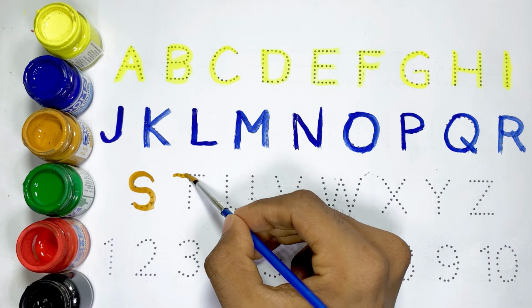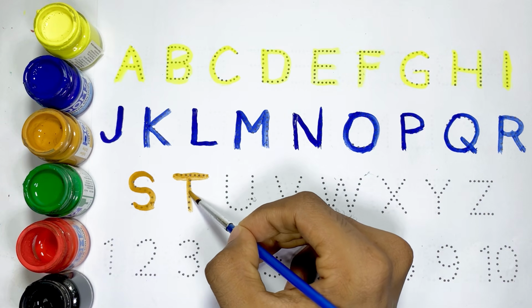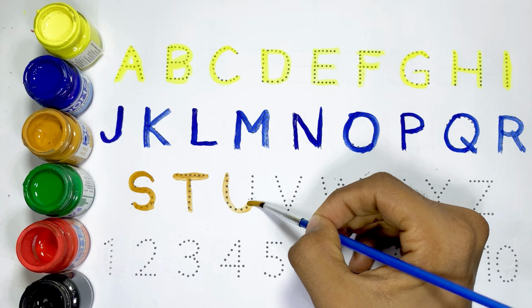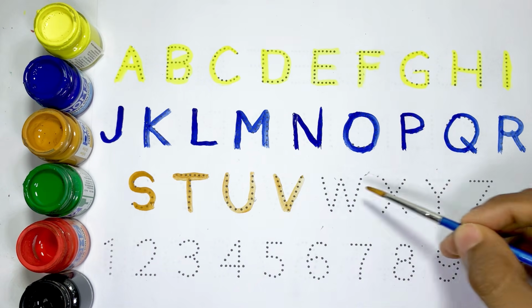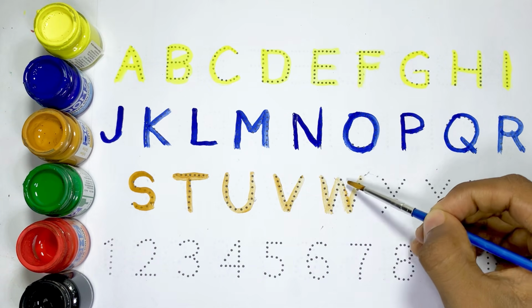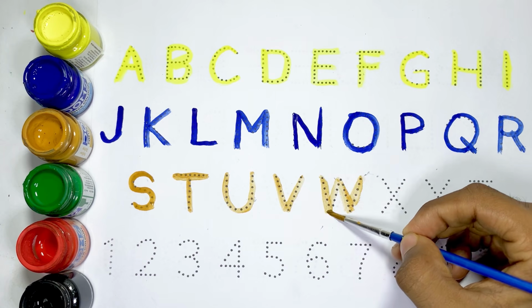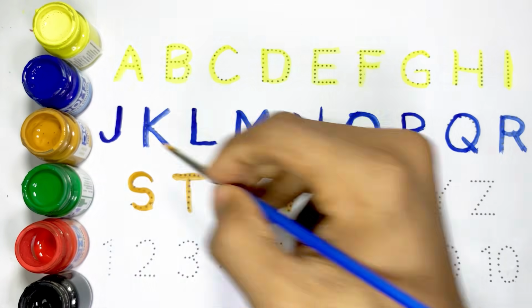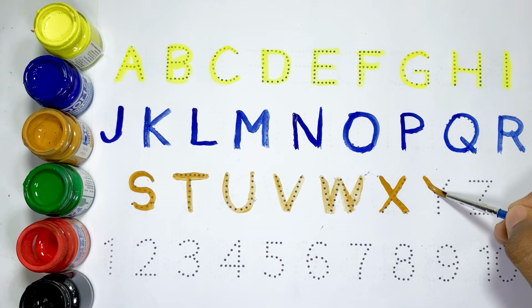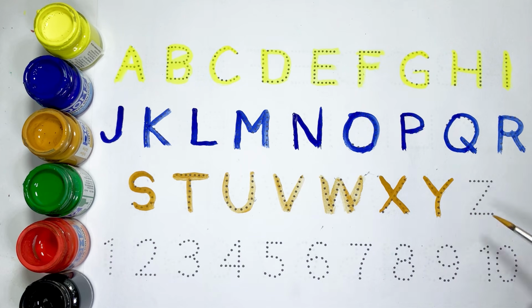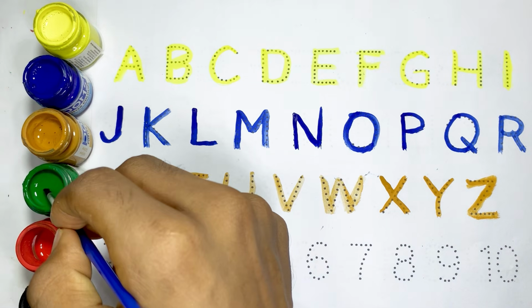S for sun. T for teacher. U for umbrella. V for van. W for whale. X for xylophone. Y for yo-yo. Z for zebra. Kids, now you draw numbers. And first we draw 1 and use green color.